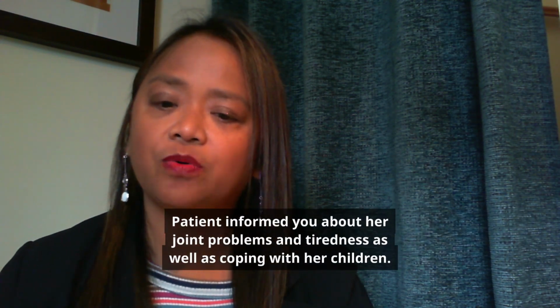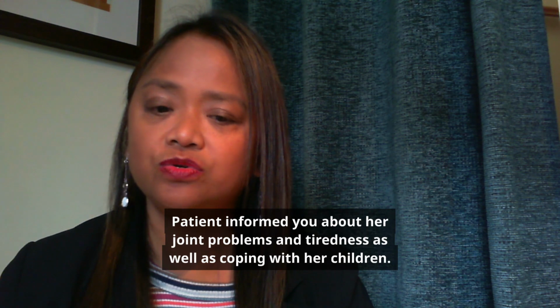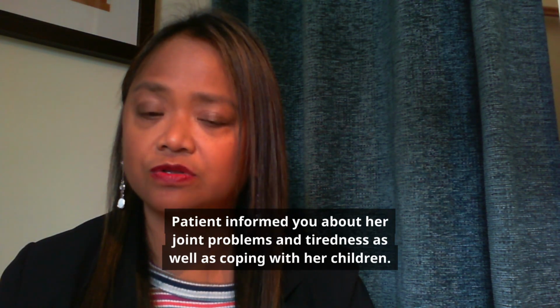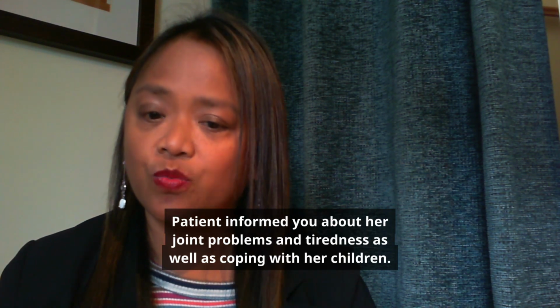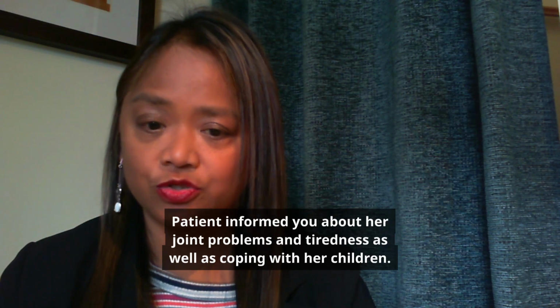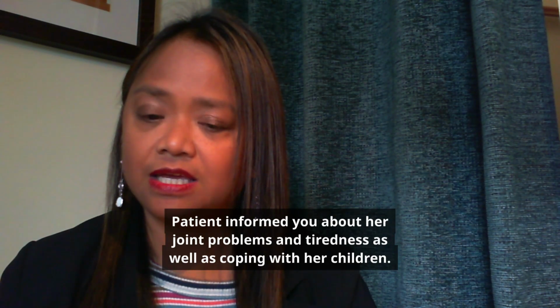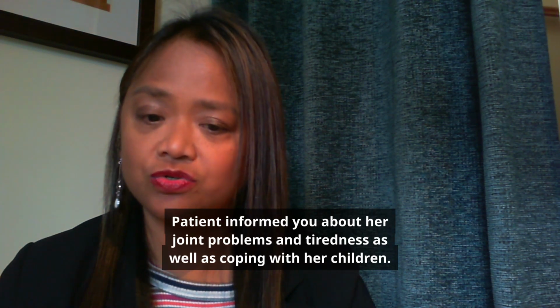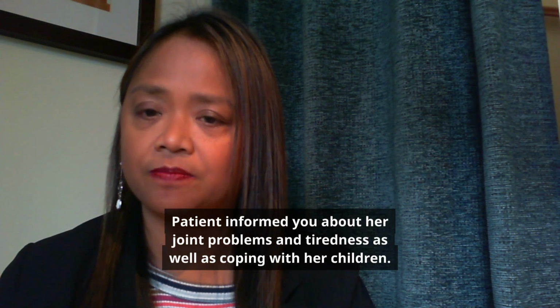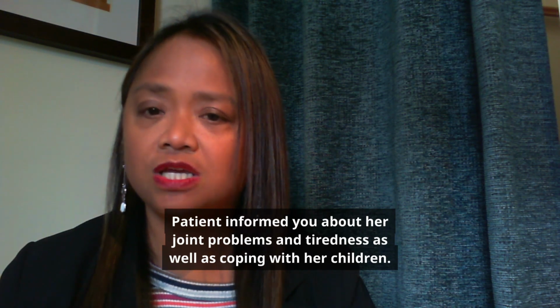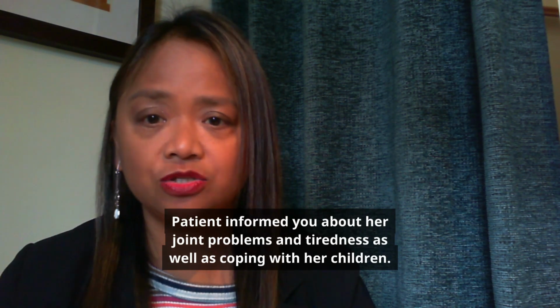In this example, we've got a patient who's informed you about several problems. Number one, they've informed you about their joint problems and their tiredness. And then lastly, that they are also having issues coping with their children. In here, signposting would be a good skill to do.